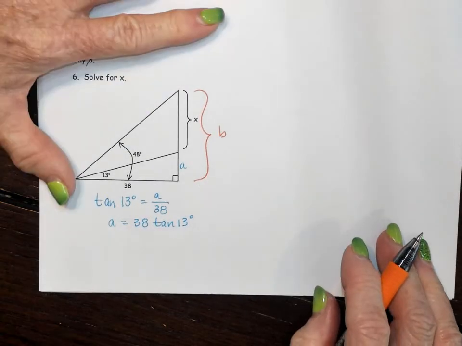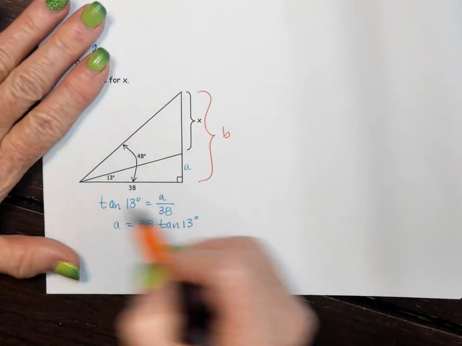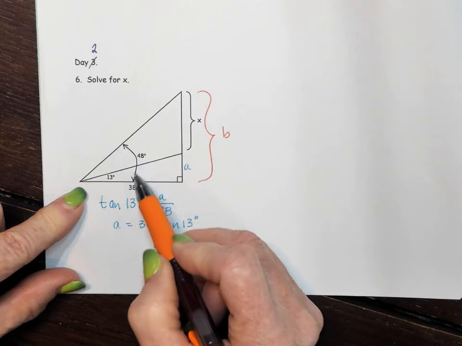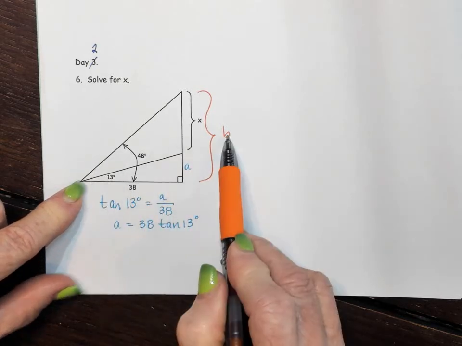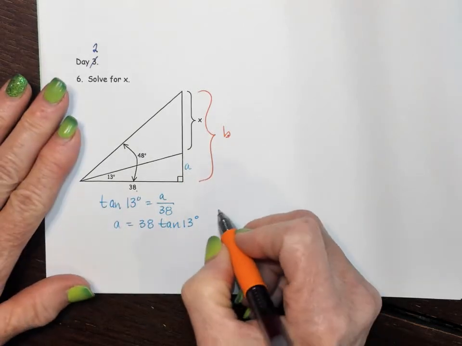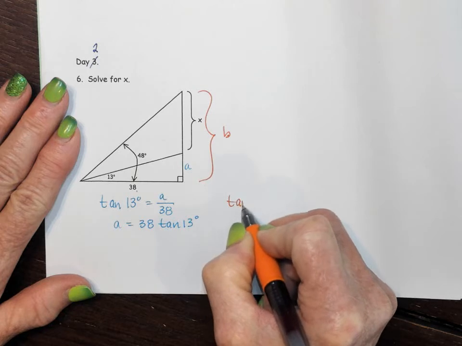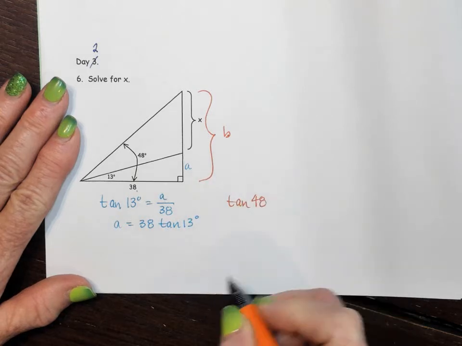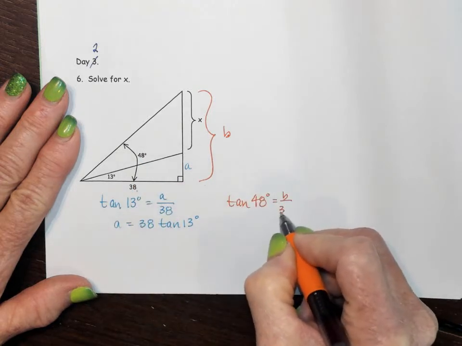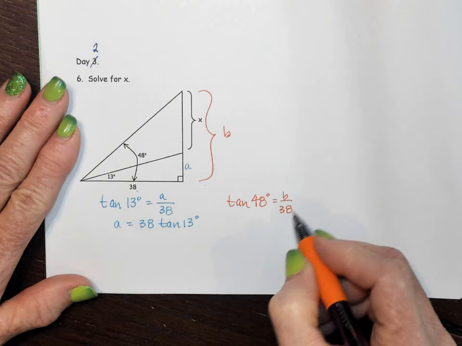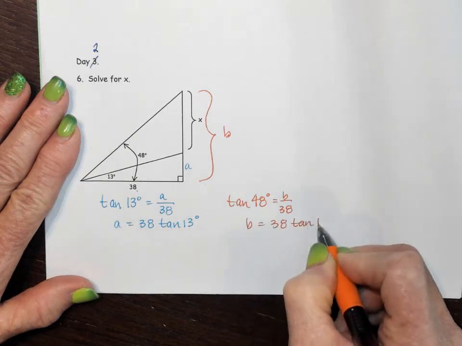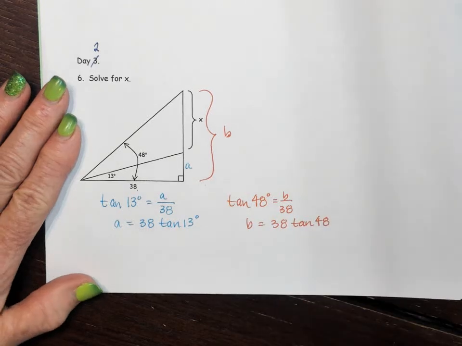Now if we set up to find B, I have to use the big right triangle. In the big right triangle, this angle down here is 48, and we have the opposite side B and the adjacent side 38. That sets up the tangent of 48 is equal to opposite B over 38, which means B is 38 tangent 48.